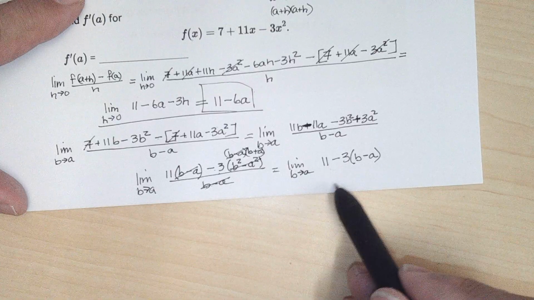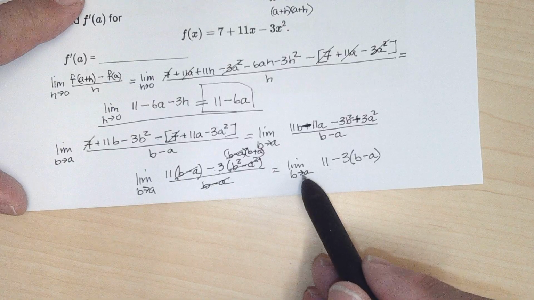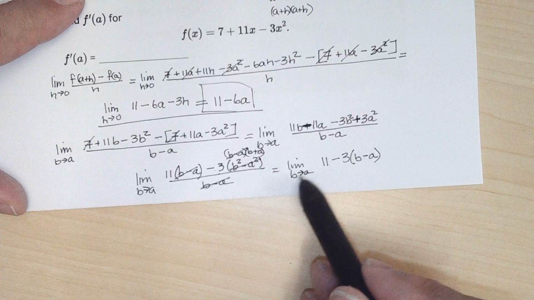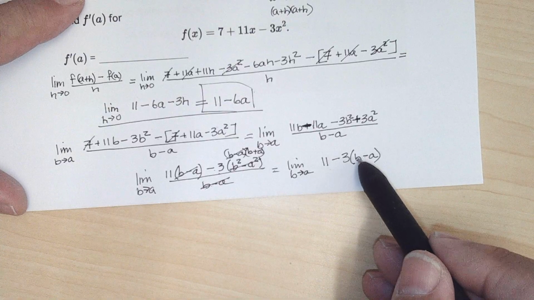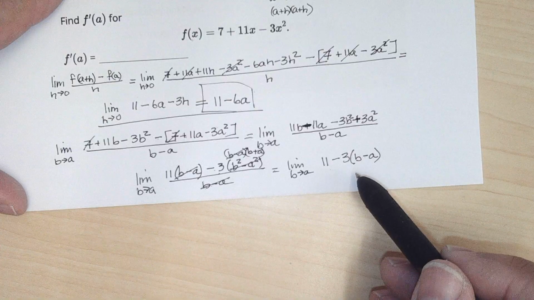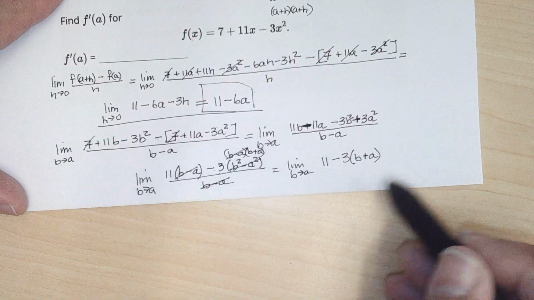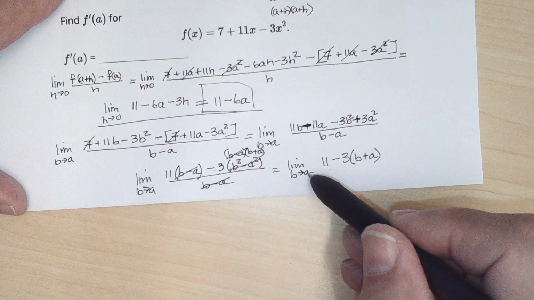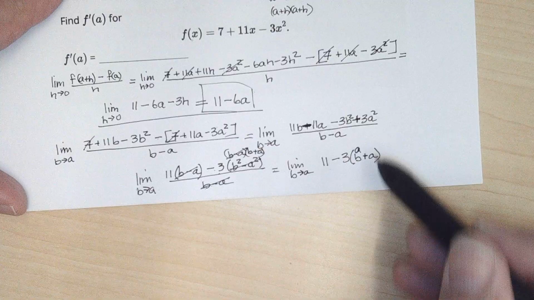Well, I don't have a division by b minus a anymore, so I can put a in for the b. B is going to get closer to a, so b becomes a. And I messed up something here. This is plus, a plus b. So as b gets closer to a, this becomes an a.